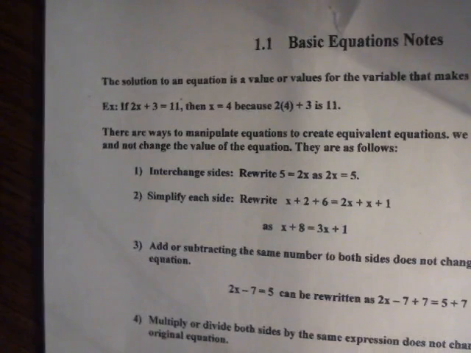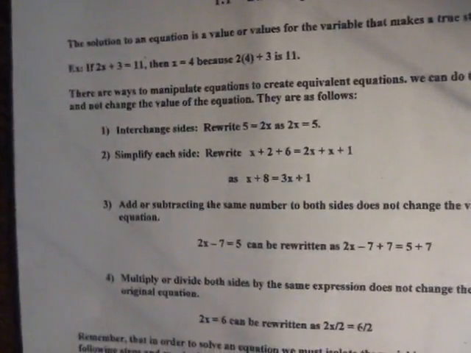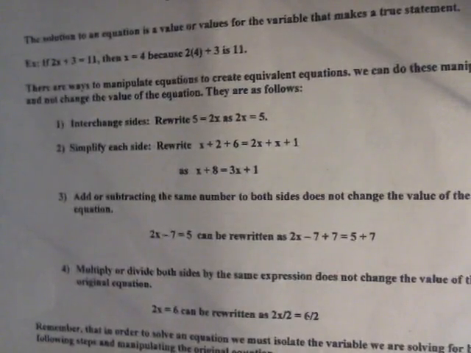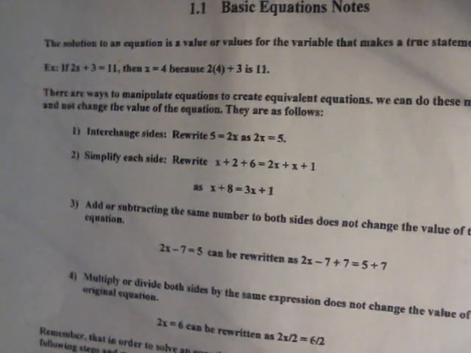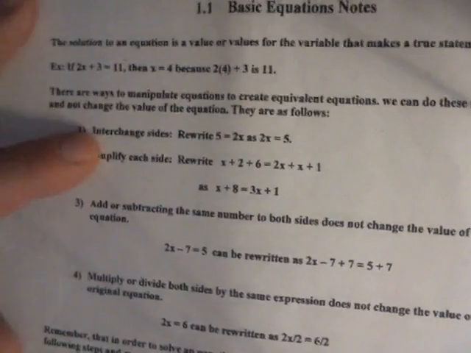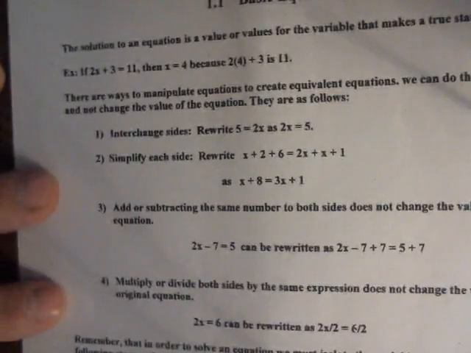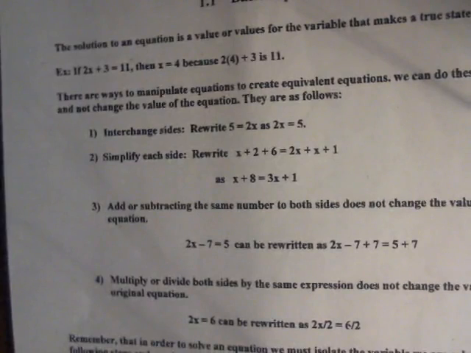So the goal in solving is to make the left side equal the right side because you have an equal sign. So you just think about common sense: where two things are equal, left has to equal right. In order to solve, we need to manipulate the equations to create equivalent equations. We can do these manipulations, and none of the things we do change the value of the equation. So there are several things we can do here to create equivalent equations.